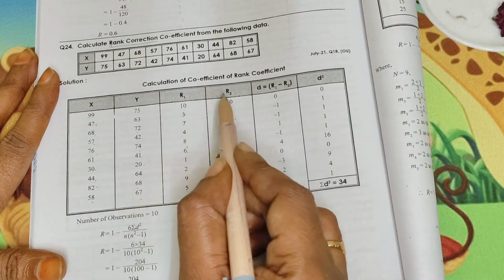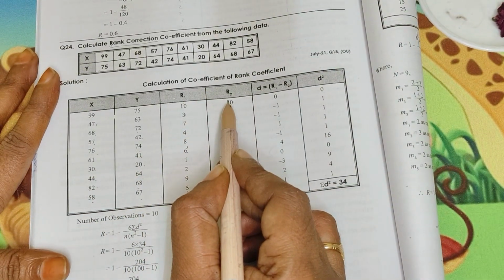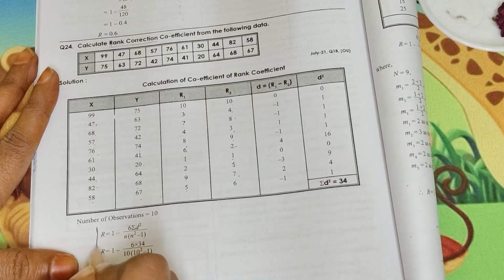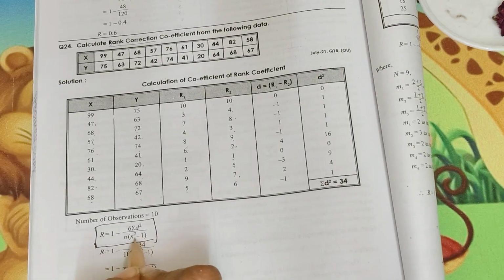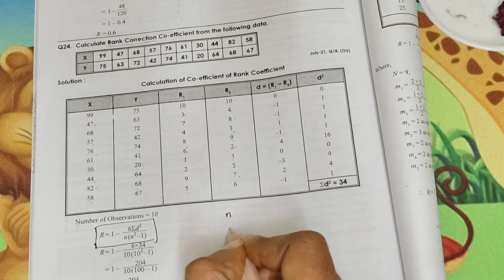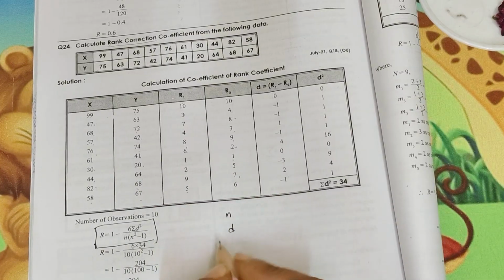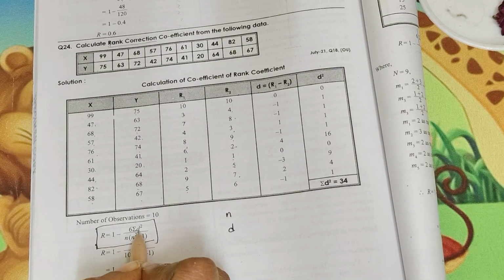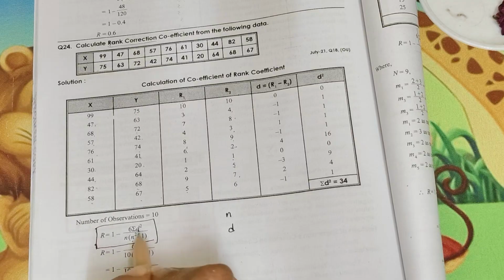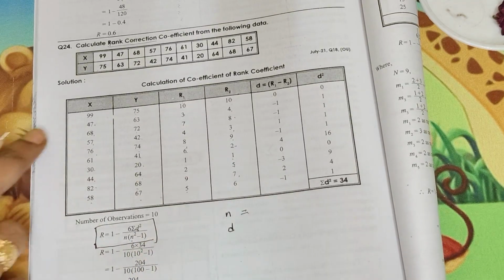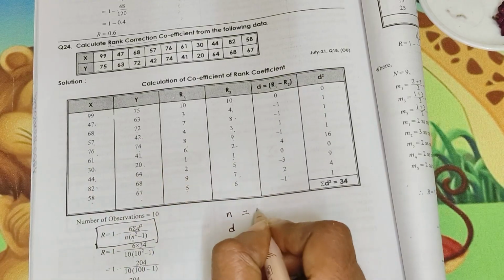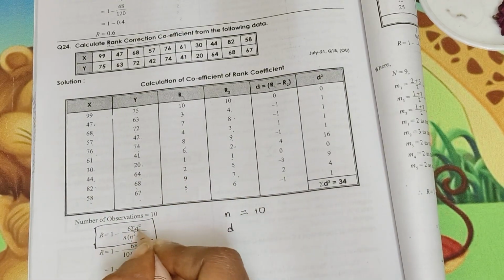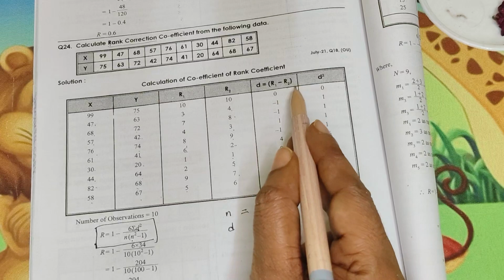After calculating R1 and R2, we need to find the d values, because our formula is R equal to 1 minus 6 sigma d square divided by n into n square minus 1. So we require the n value and also the d value. n is nothing but the number of observations. How many numbers are there? 1, 2, 3, 4, 5, 6, 7, 8, 9, 10. So here n is equal to 10, and d is R1 minus R2.